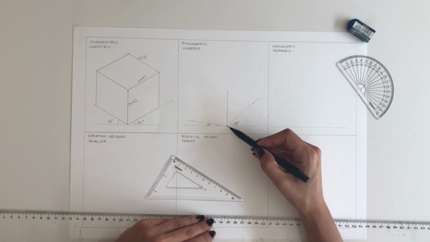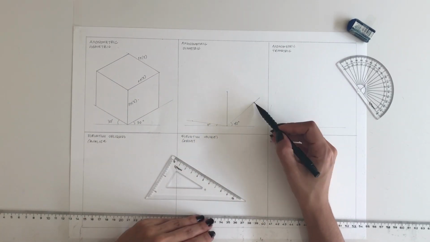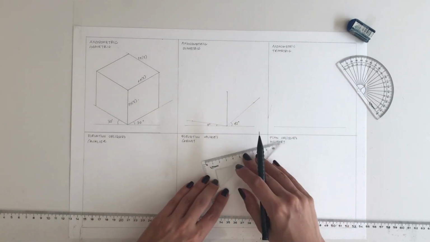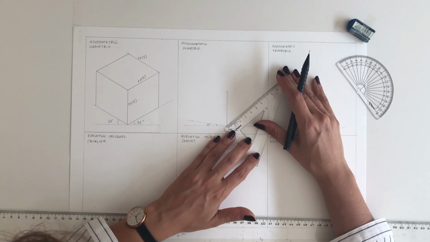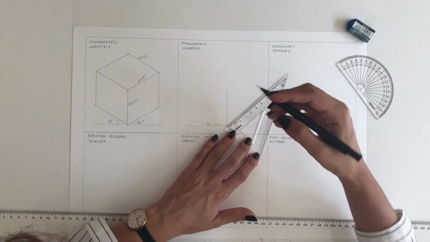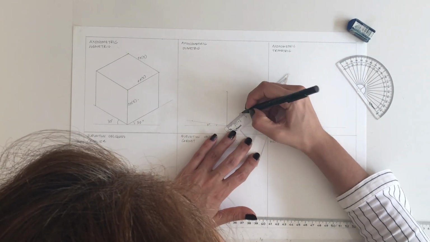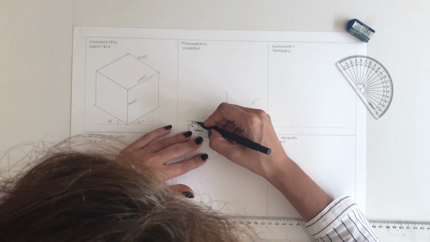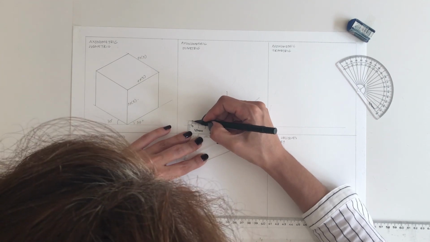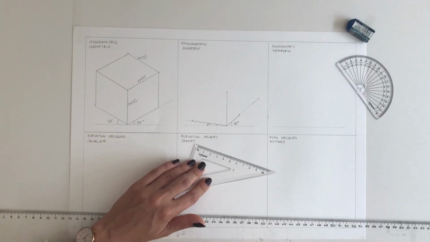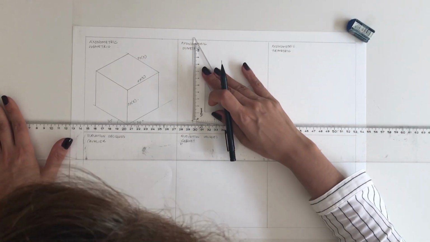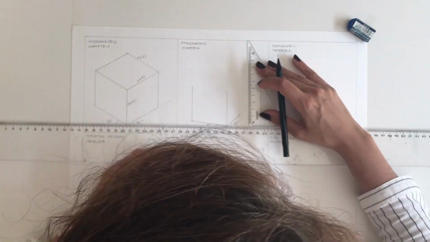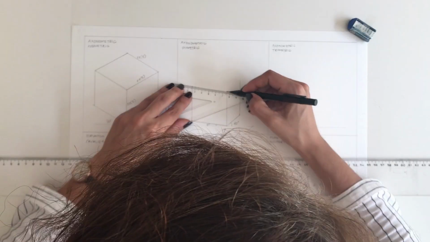But now I cannot put the real measure of that corner because according to rule I should foreshorten it with 1 to 2, which means half of it, 2.5 centimeters. But this side is again drawn as 1:1 scale, 5 centimeters. Now I'm going to put the heights of these sides as 5 centimeters.